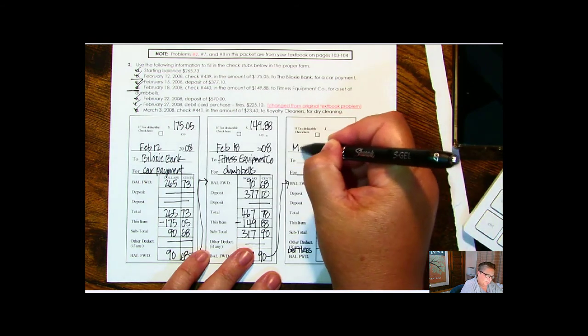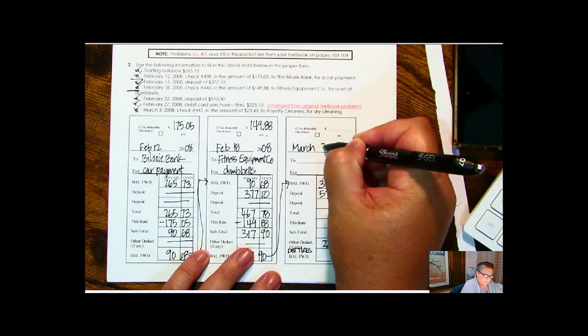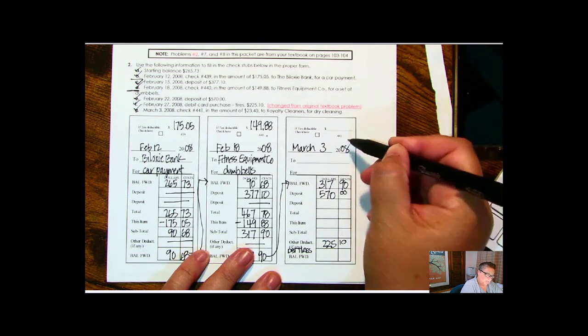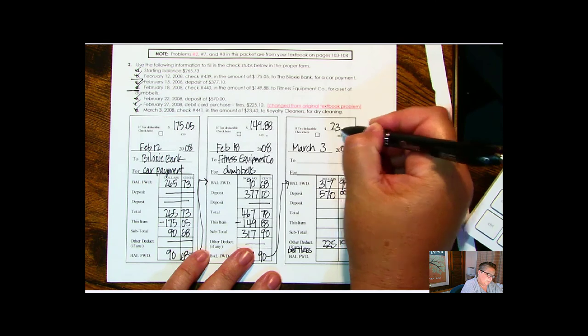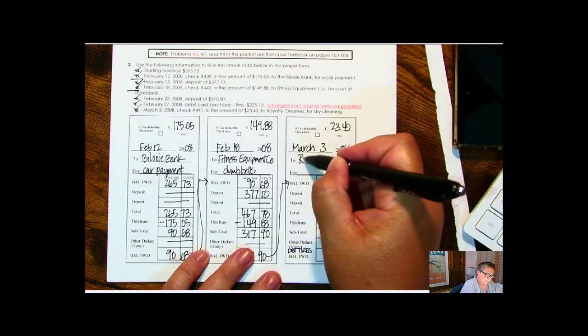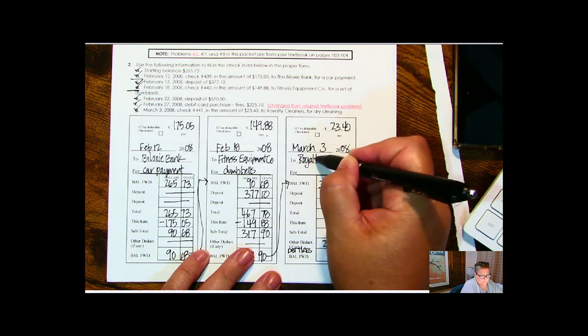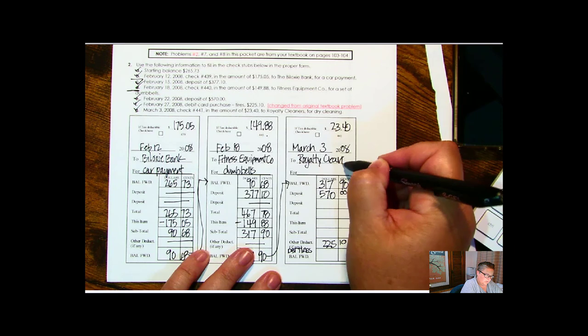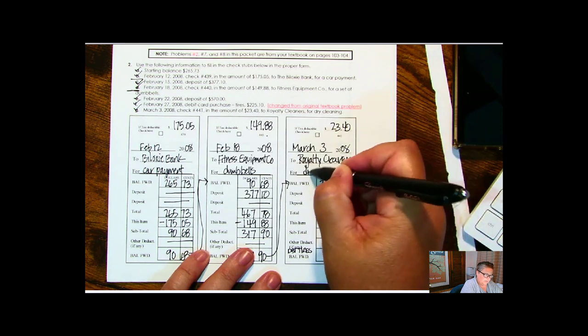So my March 3 goes here, 2008, check 441 in the amount of $23.40 goes to Royalty Cleaners for my dry cleaning.